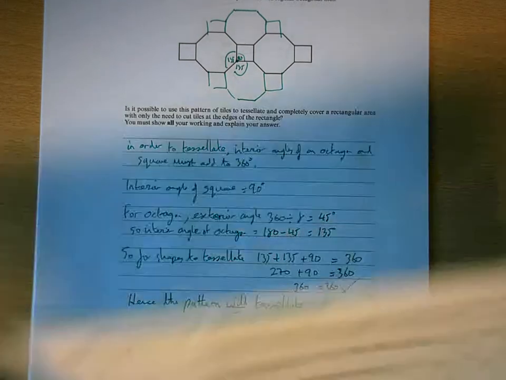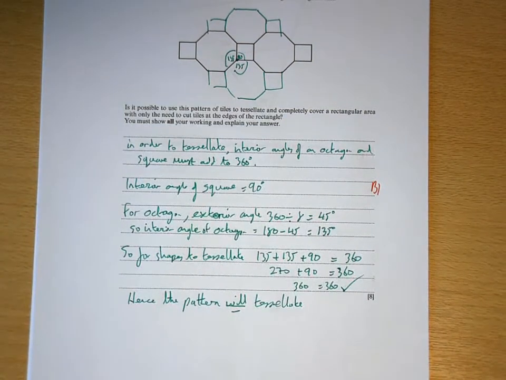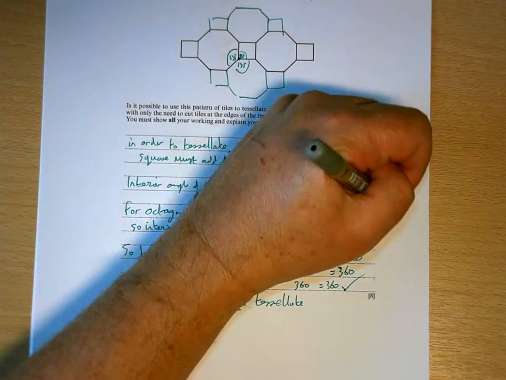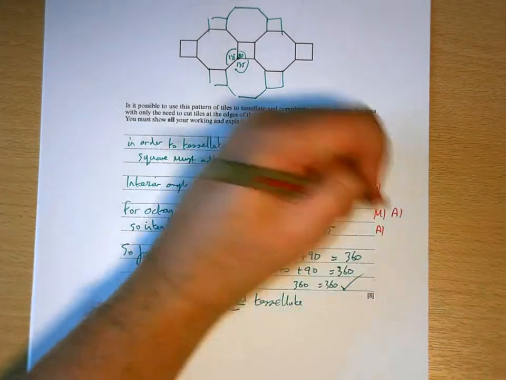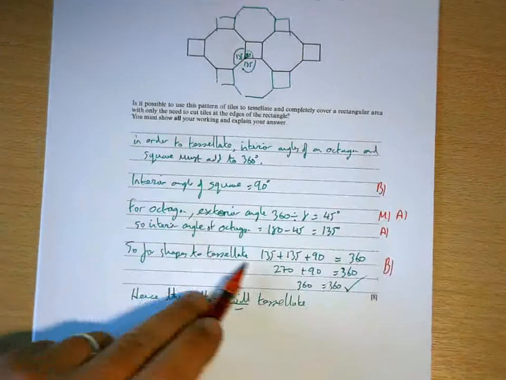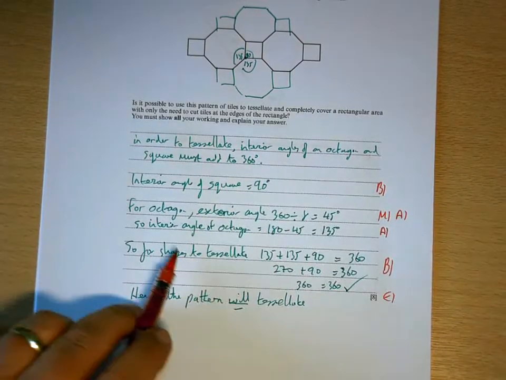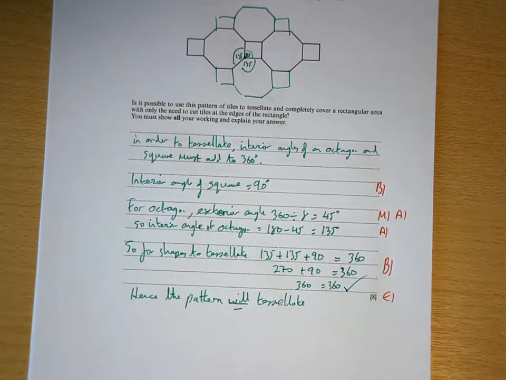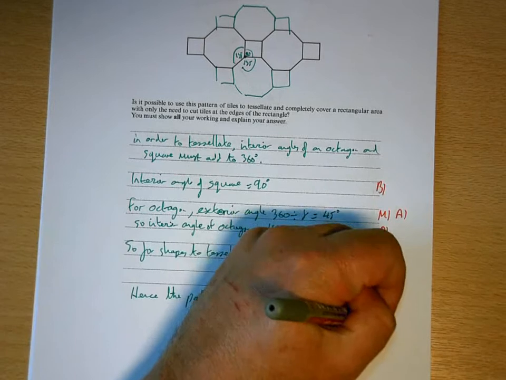So there's 8 marks for that. So let's see where those are awarded. There's 1 mark for the 90 degrees for the square. There's a method mark for doing 360 divided by 8, and an answer mark for getting 45. And then there's an answer mark for working out the interior angle being 135. Then there's a mark for showing that the sum of those is 360, and an explanation mark for either saying that they must add up to 360, or your conclusion. And then the additional 2 are for the way that you lay that out in an organised and clear fashion. So plus 2 for that.